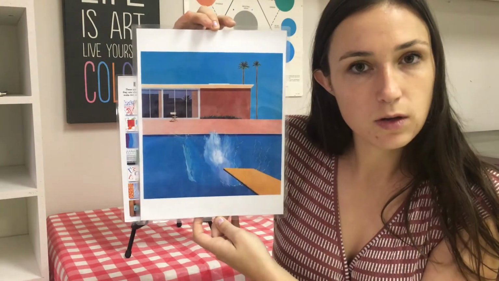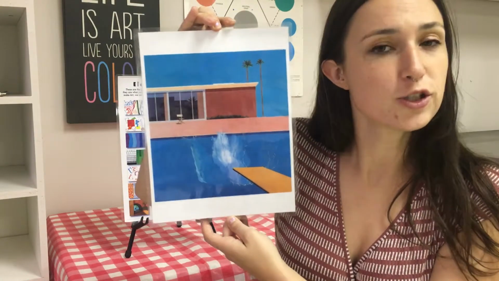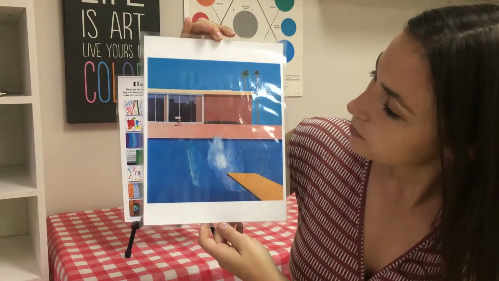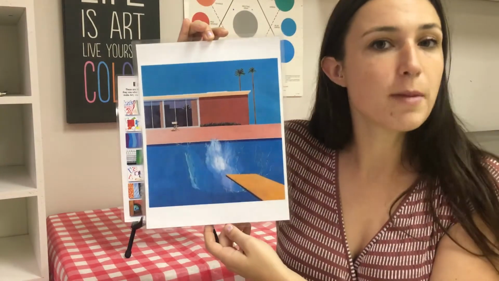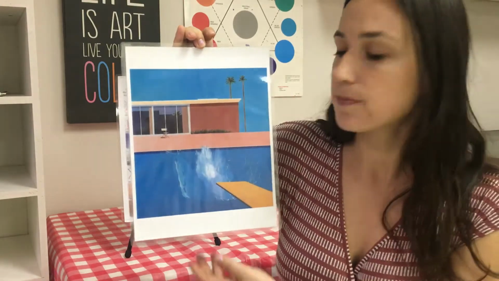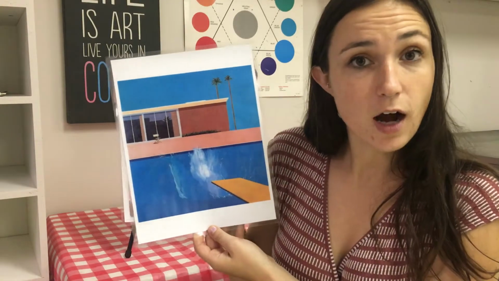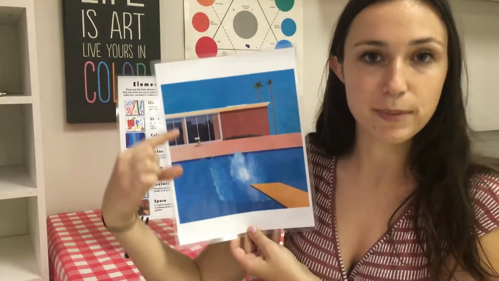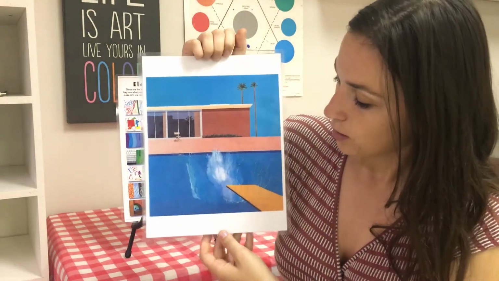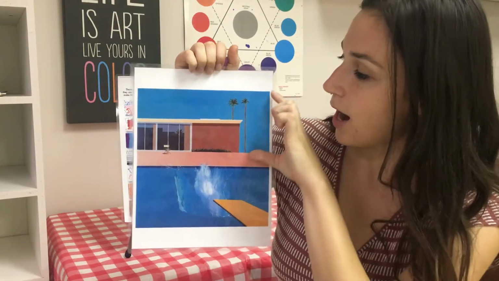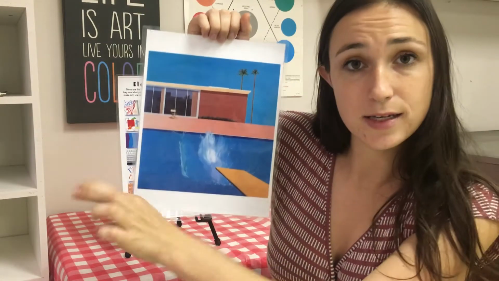Now tell me, are these careful, perfect shapes organic or geometric? These are geometric shapes. Remember, geometric shapes are mathematically perfect, the type of shape that you would see in buildings. What David Hockney does in this painting is guides your eye using careful repetition of shape. You see a lot of rectangle shapes. You see his sky is divided into a rectangle, as is his pool.